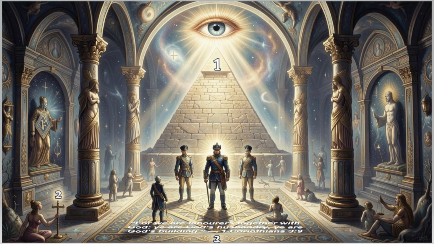The all-seeing eye, the source of the light, watching over the completion of the universal reflection. The verse, "For we are laborers together with God. Ye are God's husbandry, ye are God's building." 1 Corinthians 3 verse 9.